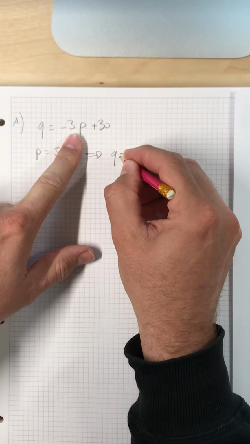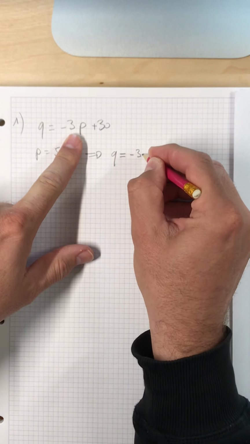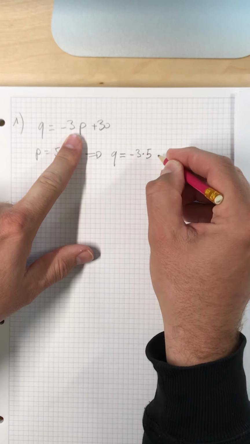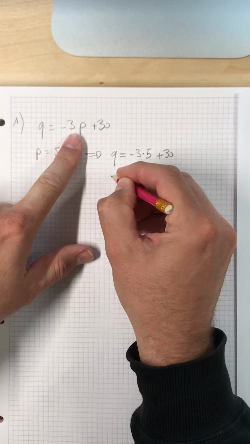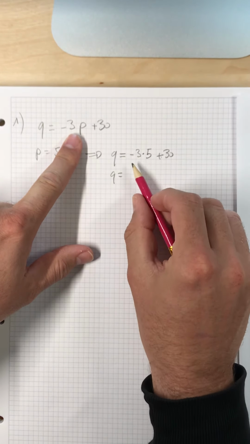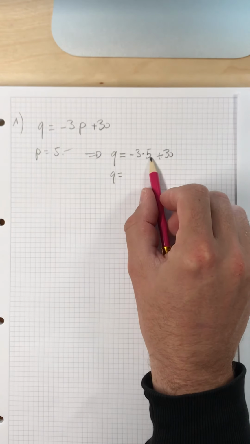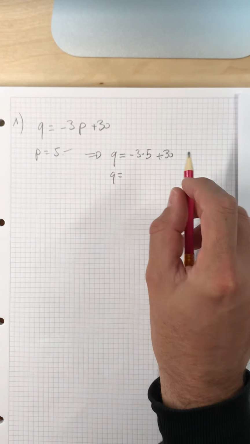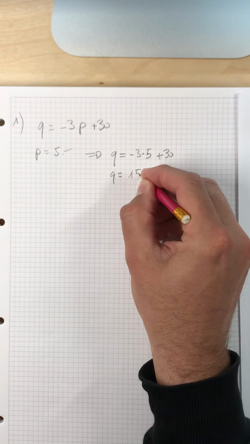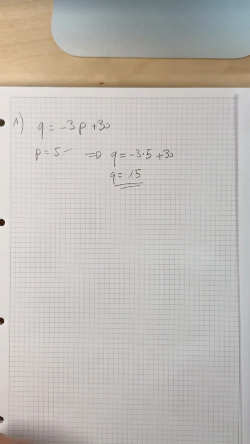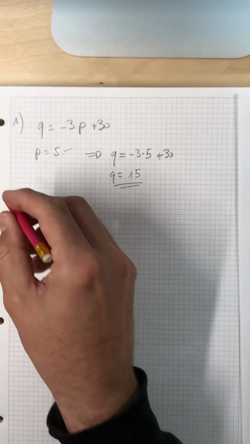So quantity is equal to minus 3 times 5 plus 30, and minus 3 times 5 is minus 15, plus 30 is equal to 15. So the quantity would be 15.